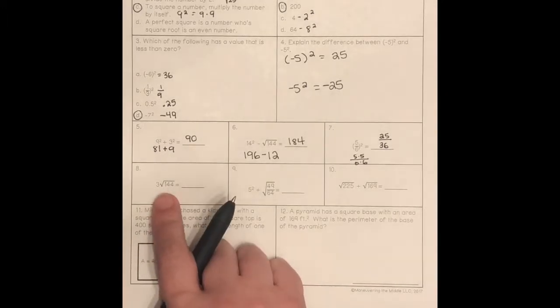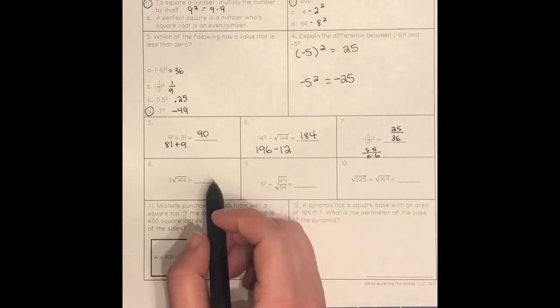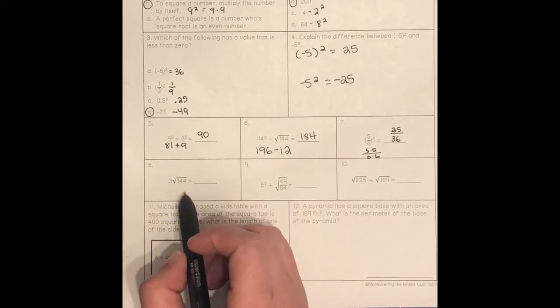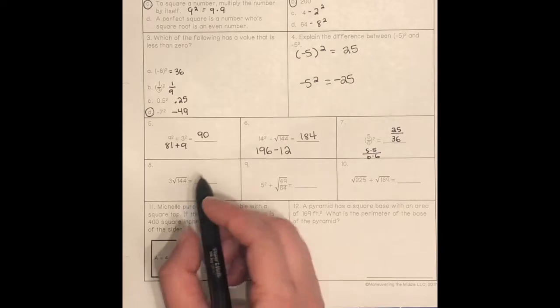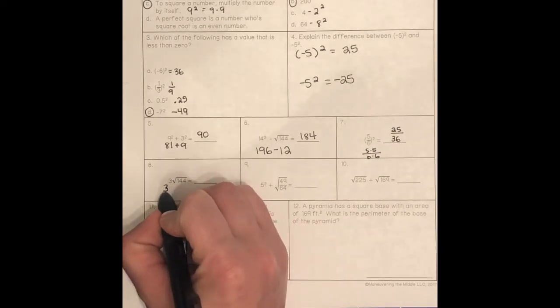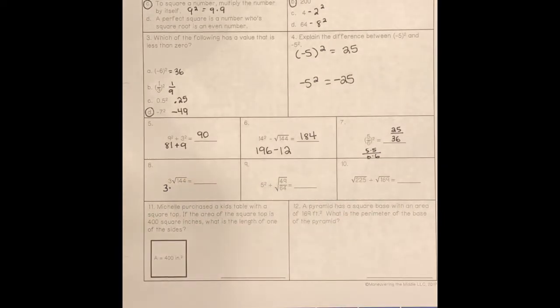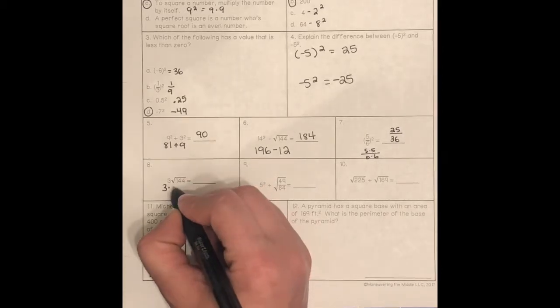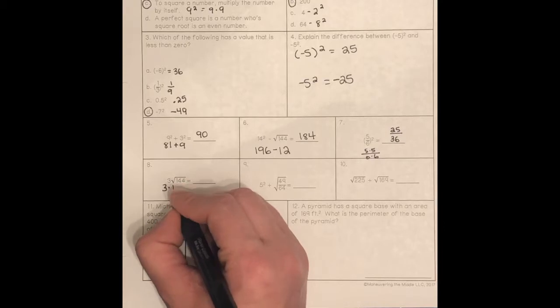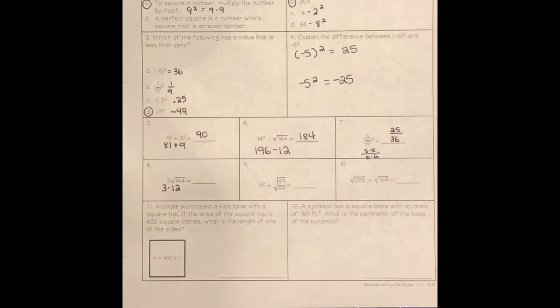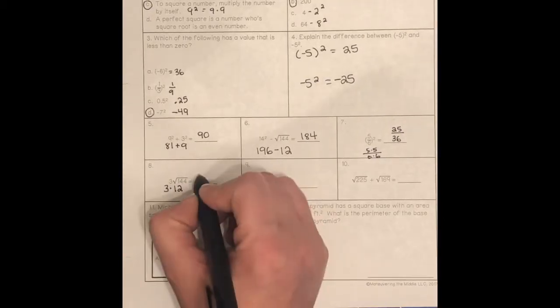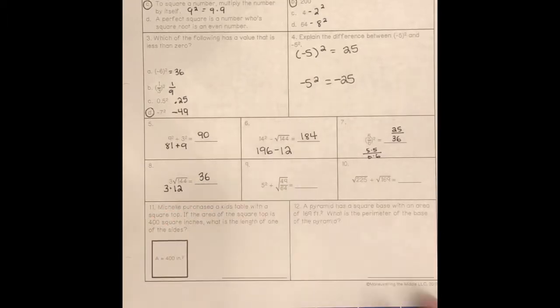All right, this one, number 8. So remember we said that anytime we have a number before the square root symbol, but we don't have any kind of symbol, that's the same as signaling to us that we're going to multiply. So I always put that dot there. It tells me we're going to be multiplying. 3 times the square root of 144, it's a perfect square. The square root of 144 is 12. So if I multiply 3 times 12, that's just a basic math fact, I get 36.